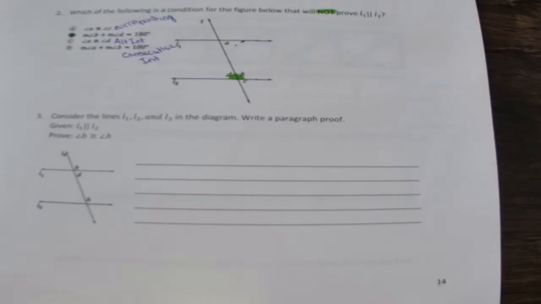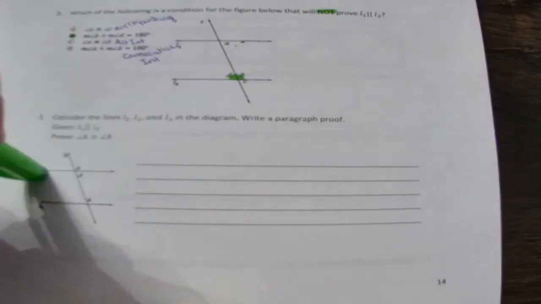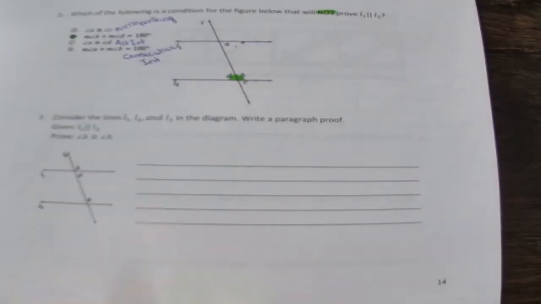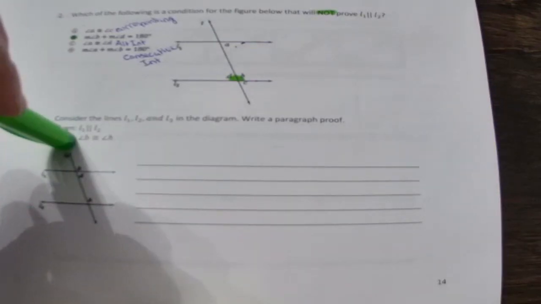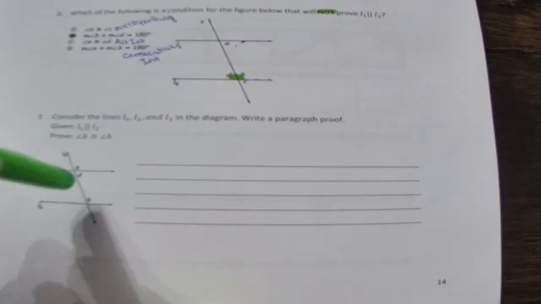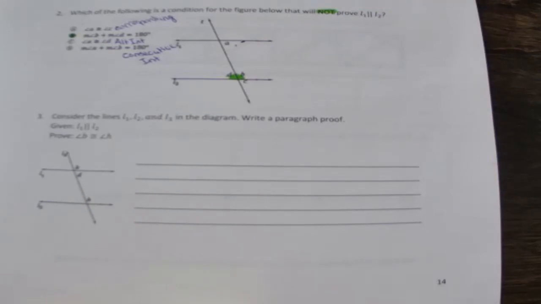So the last one on this page is number 3. It says consider the lines L1, L2, and L3 in the diagram. Write a paragraph proof. We're given that L1 and L2 are parallel. They want us to prove that angle B is congruent to angle H. A paragraph proof is very similar to a normal proof. The only difference is we have to actually write out complete sentences. So what I am going to do is write it down and then I'll explain my reasoning for it.